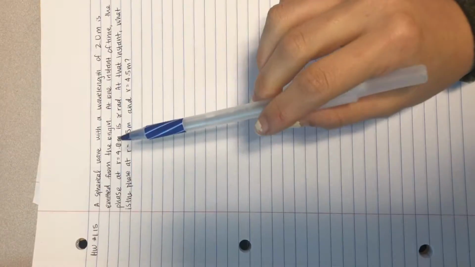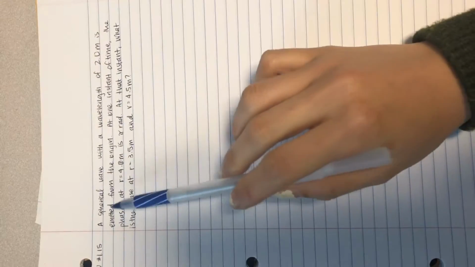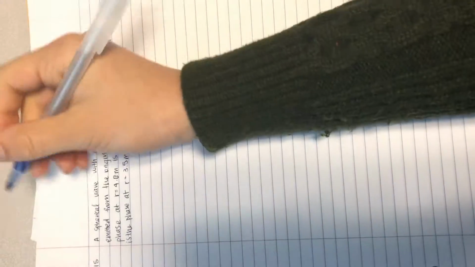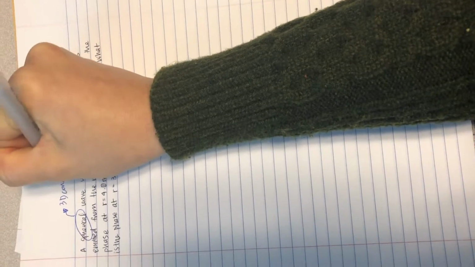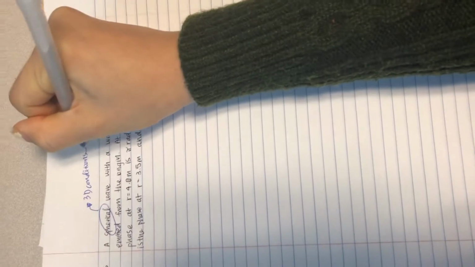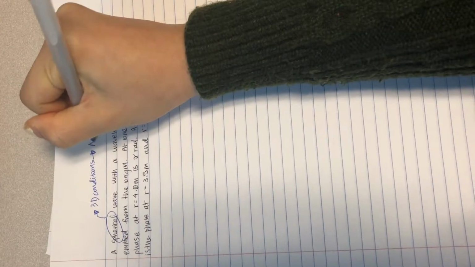So first, what I like to do is figure out everything that is given to me in the problem. Let's start from the beginning. It says a spherical wave. So this already lets us know that instead of being 1D conditions, it's going to be in 3D conditions because it's a sphere. And so that means instead of using change in x, we're going to use change in r because it's going to go out in the radial direction.